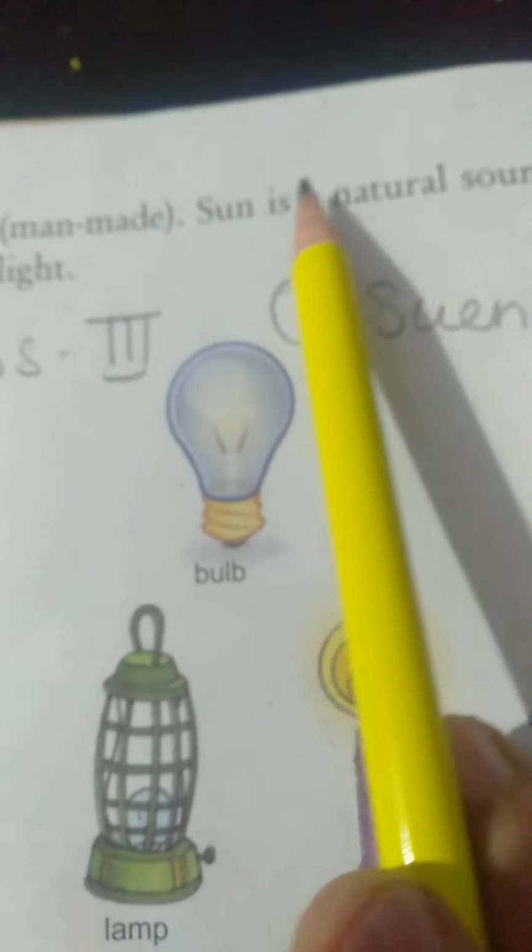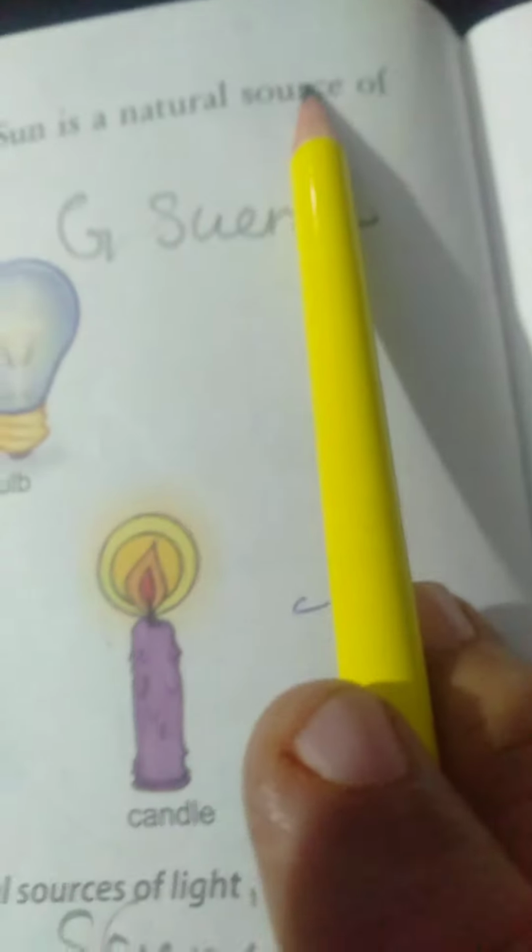Where does light come from? A light source can be natural or artificial, man-made. The Sun is a natural source of light, while a bulb is an artificial source of light. The next one, properties of light.